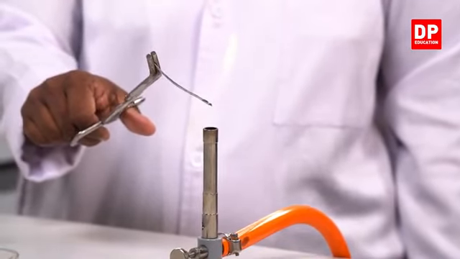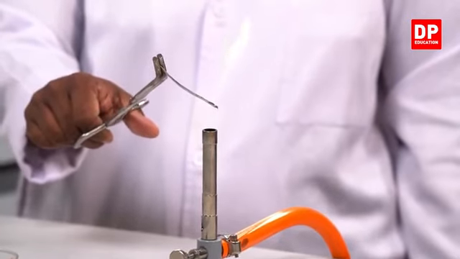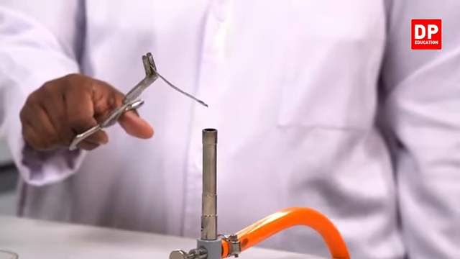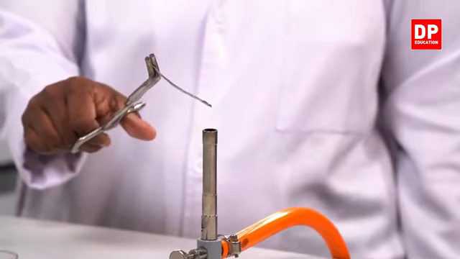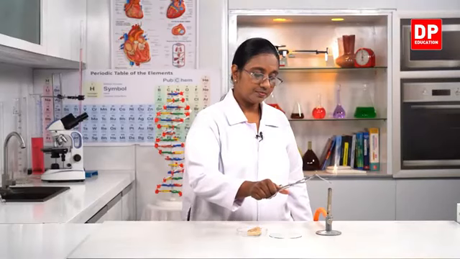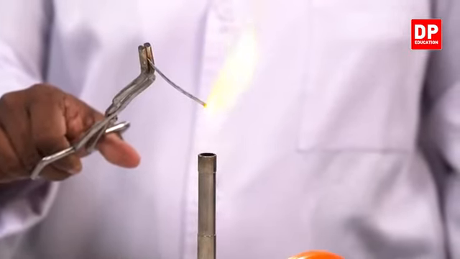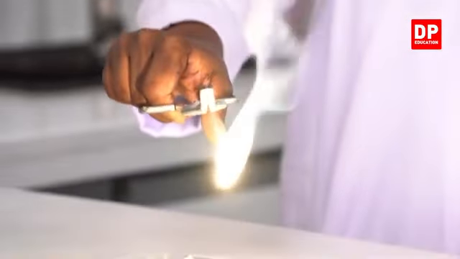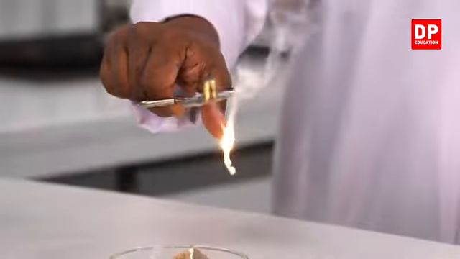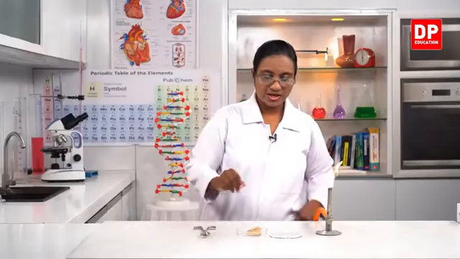You all have learned the observation, students. When magnesium reacts with oxygen, it burns with a bright white flame. We have learned that before. So here you all can see it burns with a bright white flame. So that is the change taking place there.